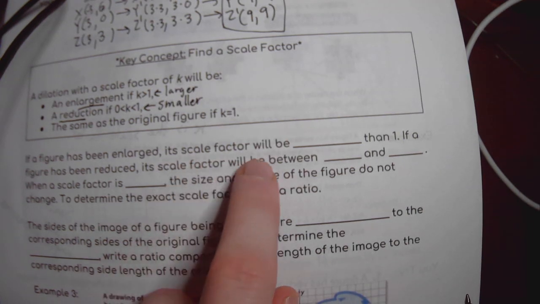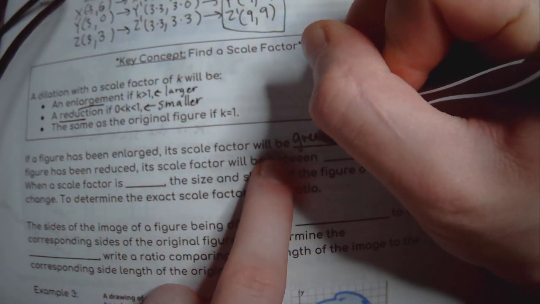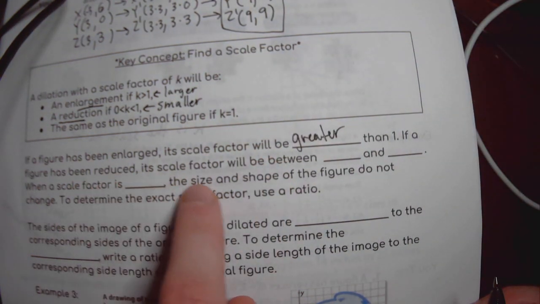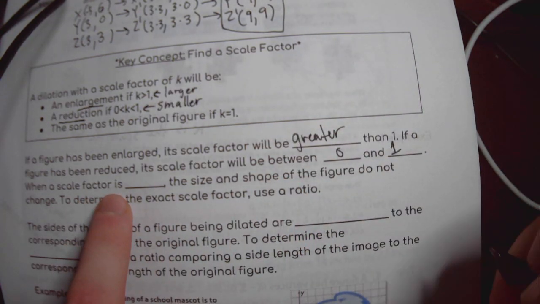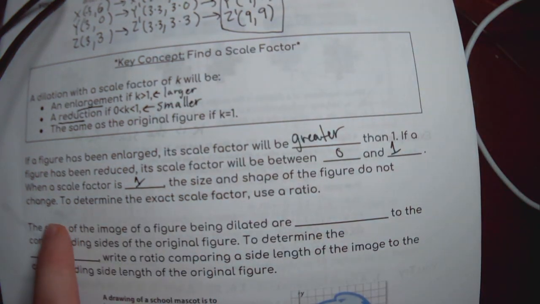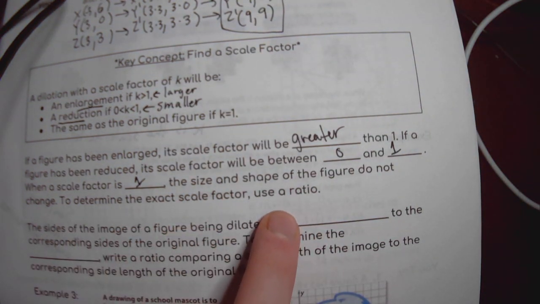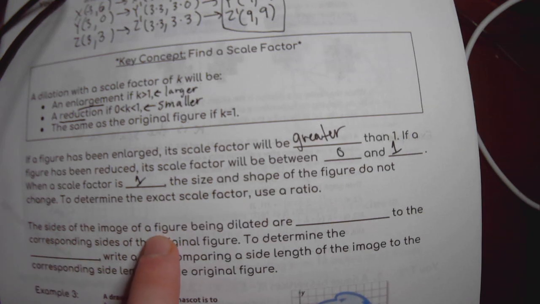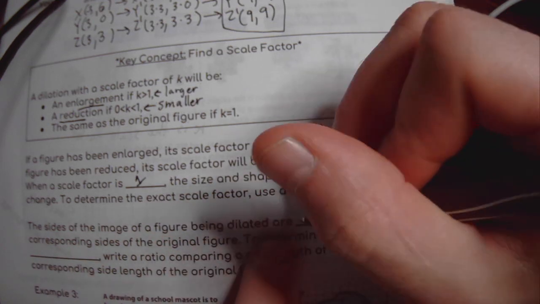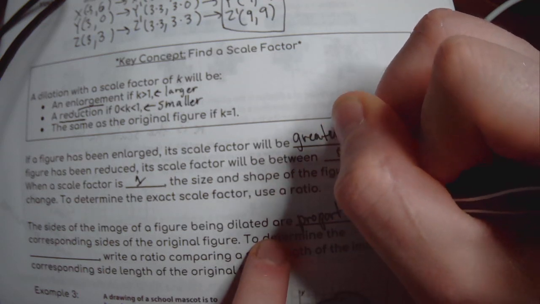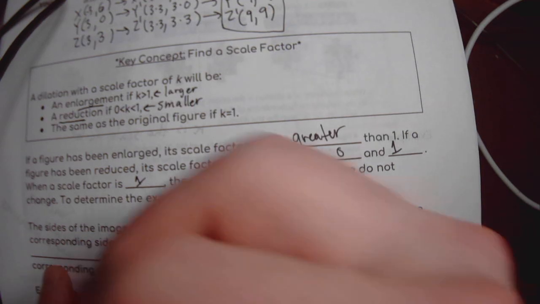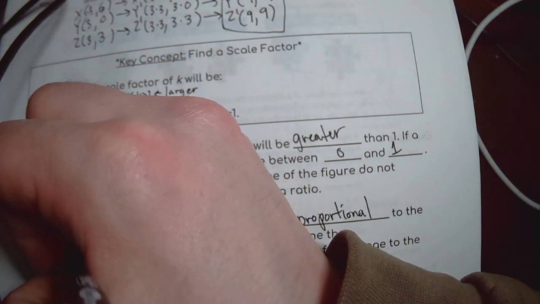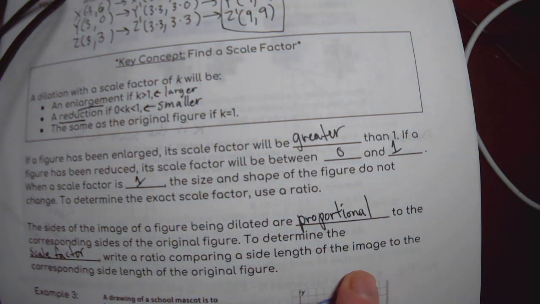If a figure has been enlarged, its scale factor will be greater than 1. If a figure has been reduced, its scale factor will be between 0 and 1. When a scale factor is 1, the size and shape of a figure do not change. To determine the exact scale factor, we use a ratio. The sides of the image of a figure being dilated are proportional to the corresponding sides of the original figure. To determine the scale factor, write a ratio comparing a side length of the image to the corresponding side length of the original figure.